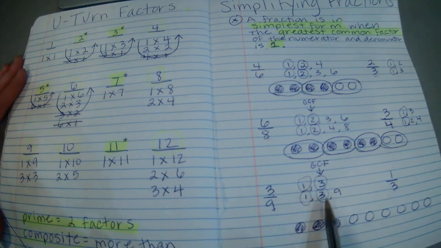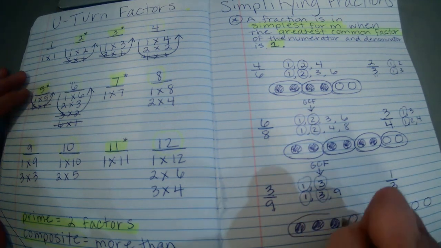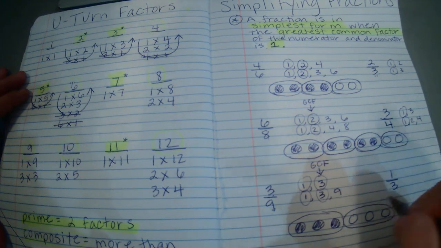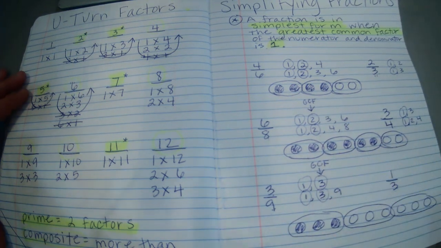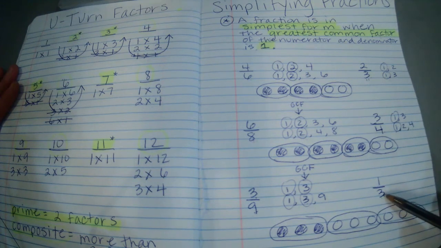We're going to circle groups of 3 because that's what our greatest common factor is. So I'm going to circle groups of 3. Here's my first group of 3, my second group of 3, and my third group of 3. Now you can see in a visual way why 3/9 is equal to 1/3. I have 3 colored counters out of 9 total counters, but I could also say that I have 1 group that is colored versus 3 total groups.